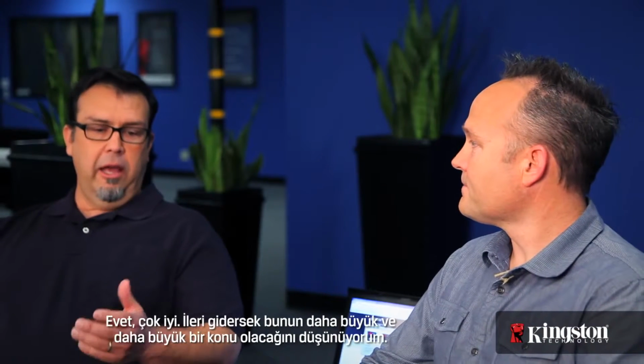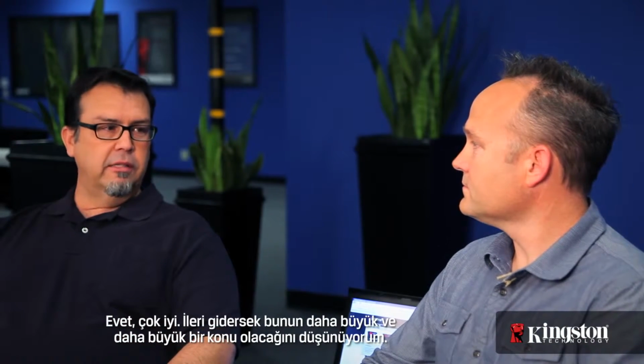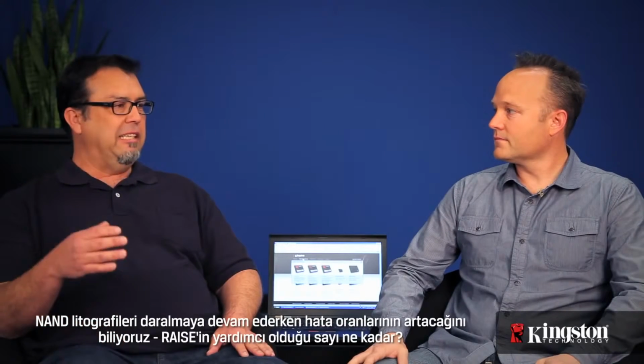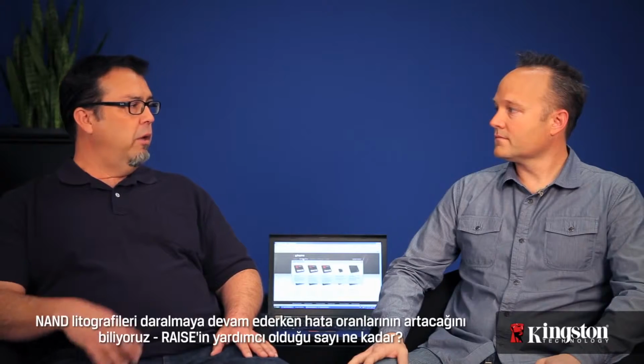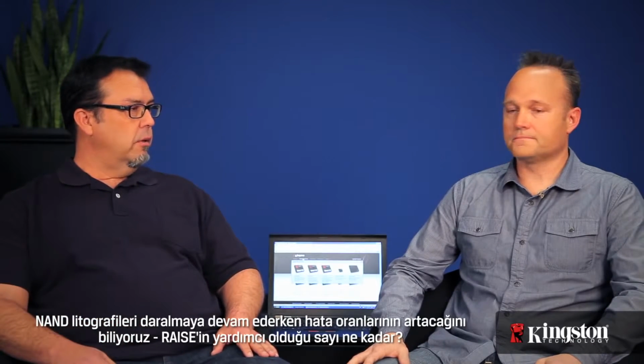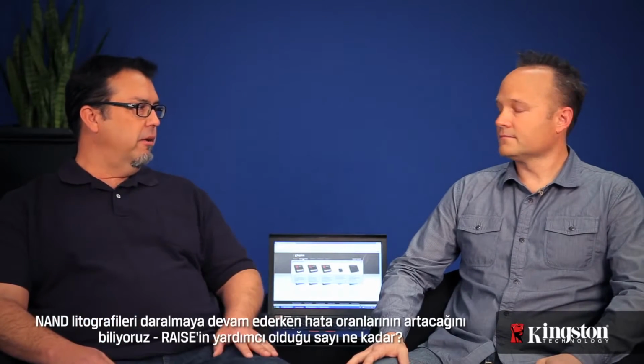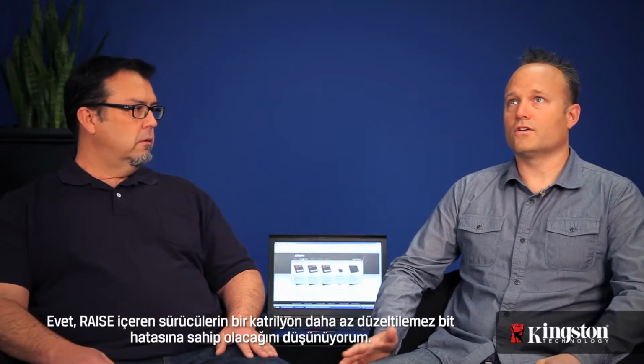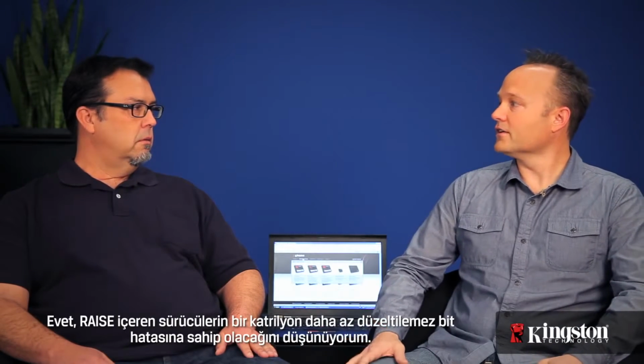Moving forward, it's going to be a larger and larger issue. As NAND lithographies continue to shrink, we know that error rates are going to go up. What's the number that RAISE helps? Drives that incorporate RAISE have 1 quadrillion fewer uncorrectable bit errors. And that's huge.